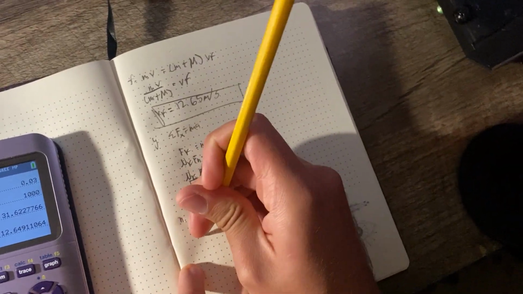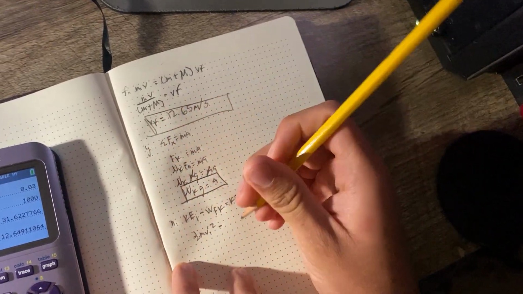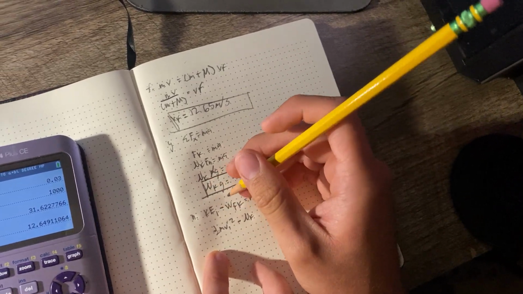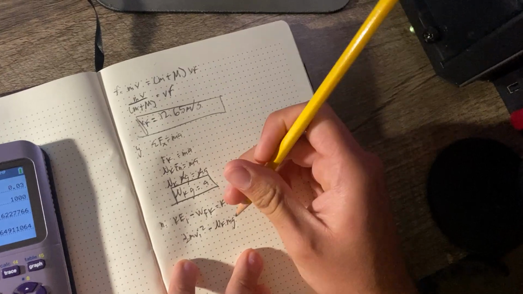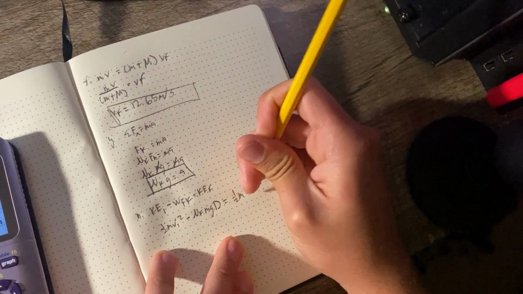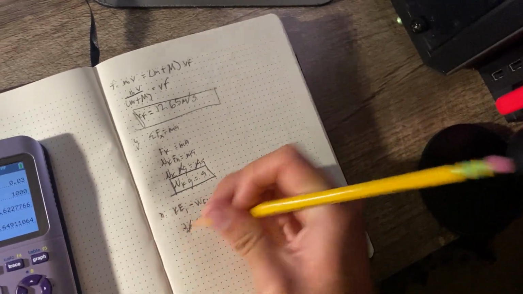I'm going to expand everything right here. One half m vi squared minus, I'm going to expand it to what we derived over here, mu k, or work is force times displacement. So we're going to do mu k mg times d equals one half m vf squared. As you notice, the m's all cancel out.